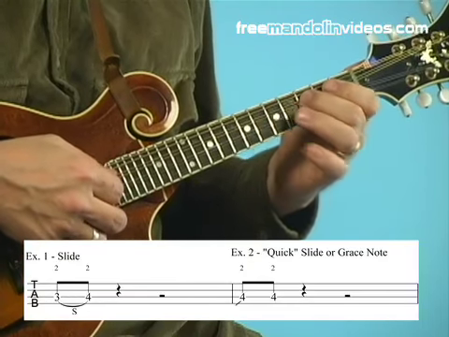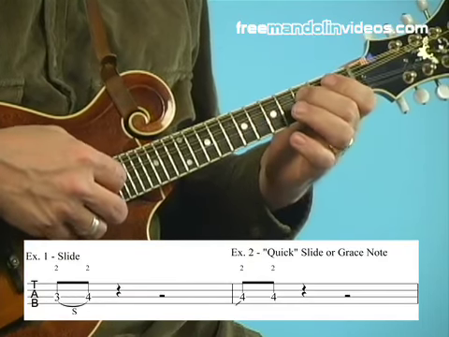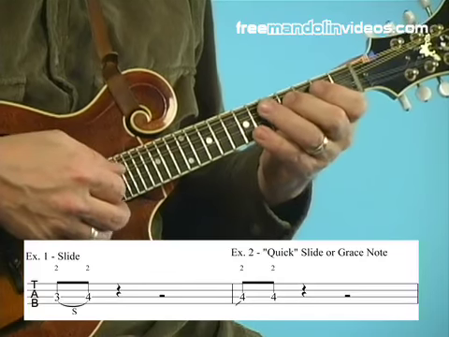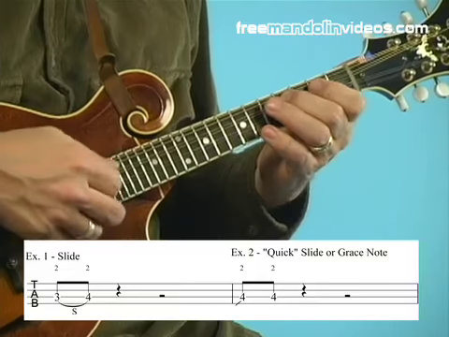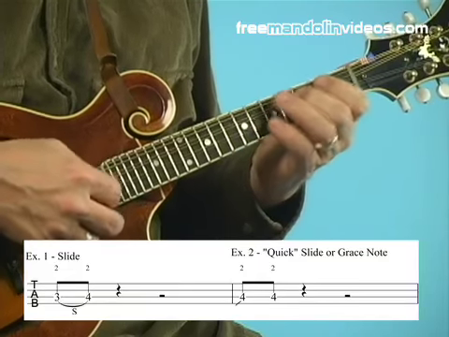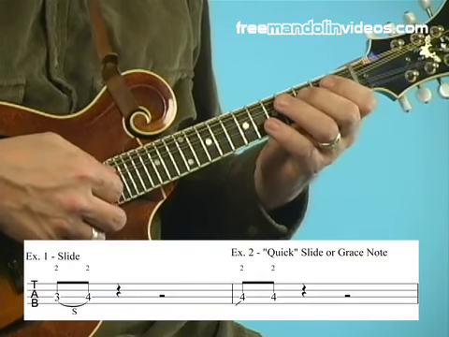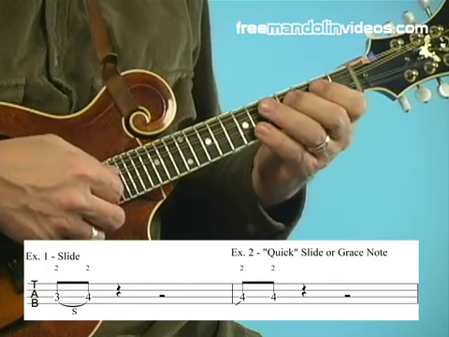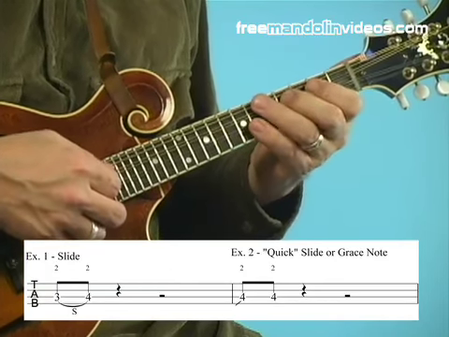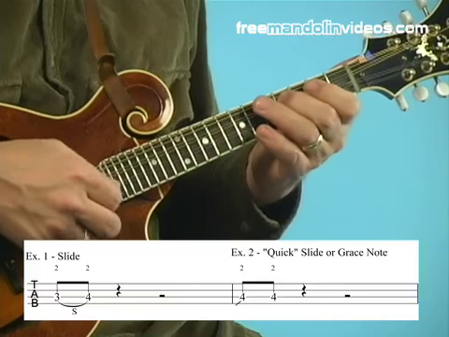You just barely get under it on the 3rd fret, and it'll sound like 4, 4. Here's the original one we had, the 3, 4. Sounds like 2 different notes. This one sounds like 2 of the same note.